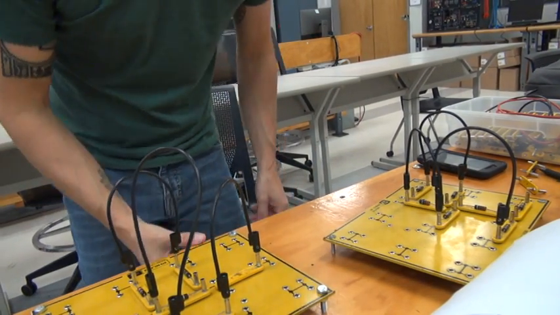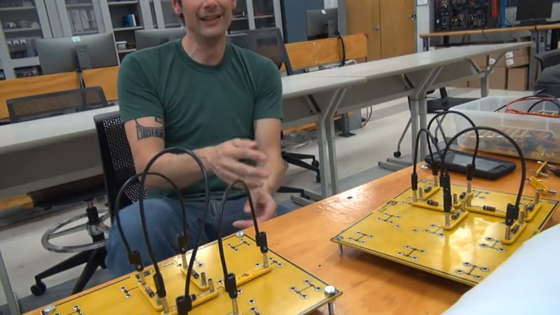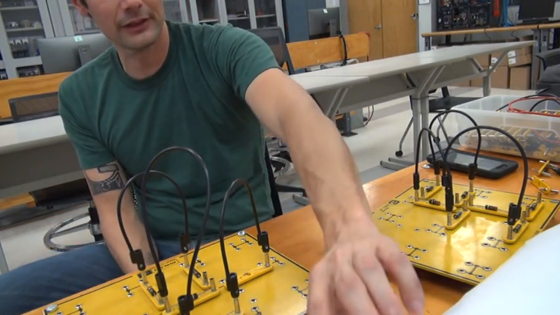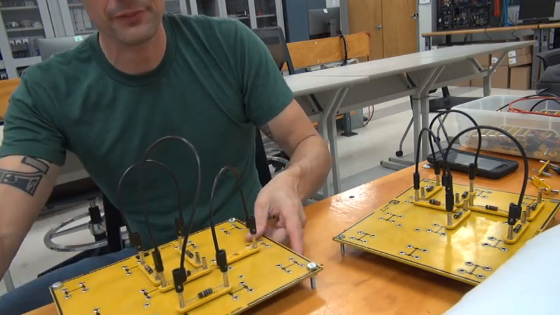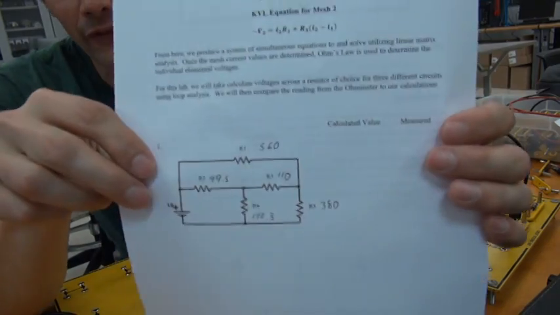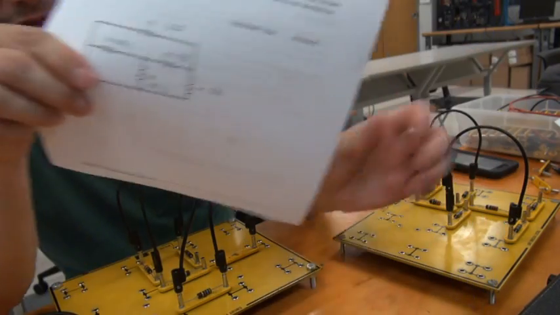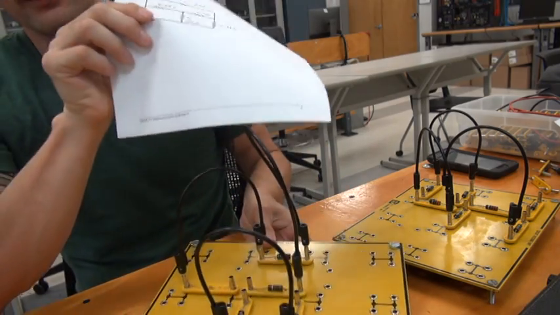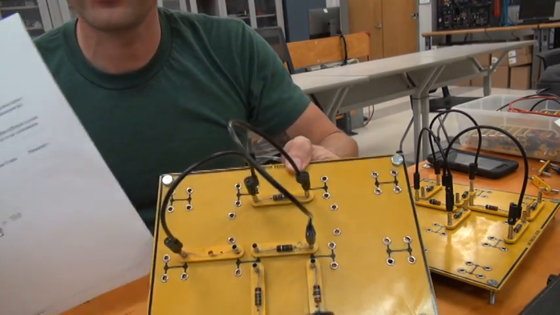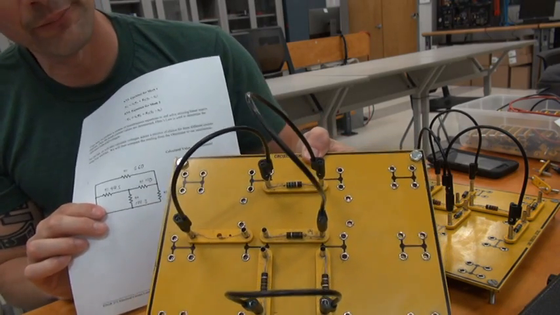Okay, so that is absolutely the best I'm going to be able to do right now with these setups. But let's take a look at the very first one here. This is what we have for the first problem, a simple 3-loop problem. Let's take a look at the board here and verify that this is actually the connection of this schematic here.